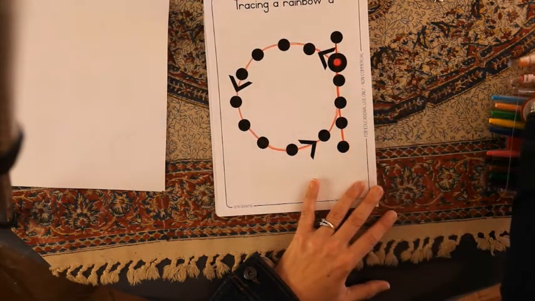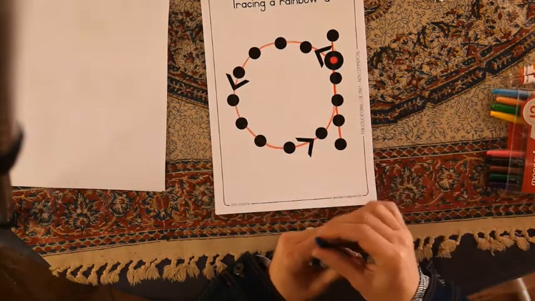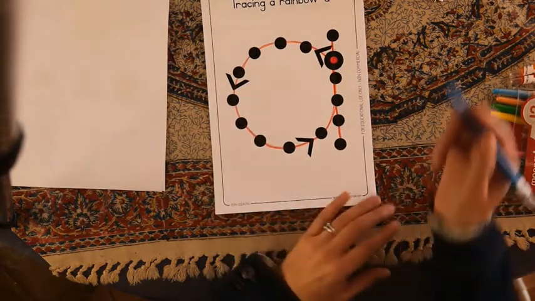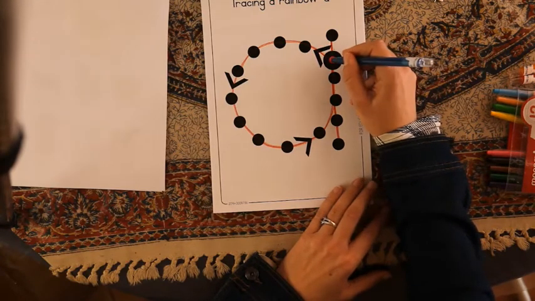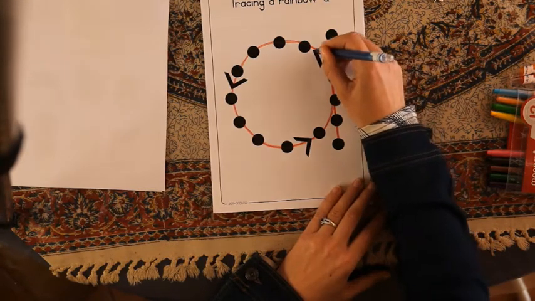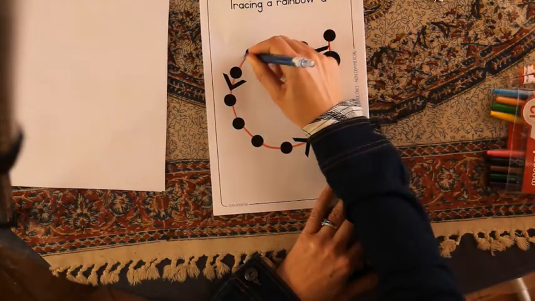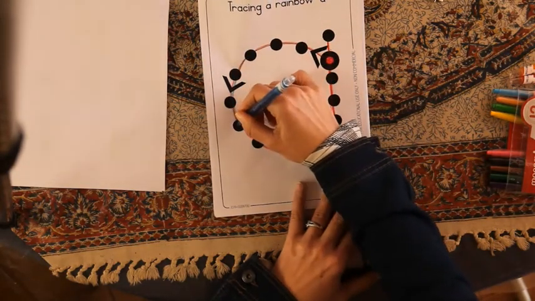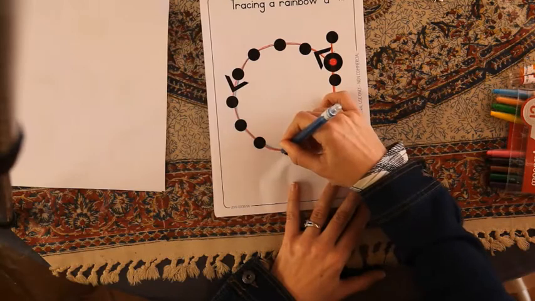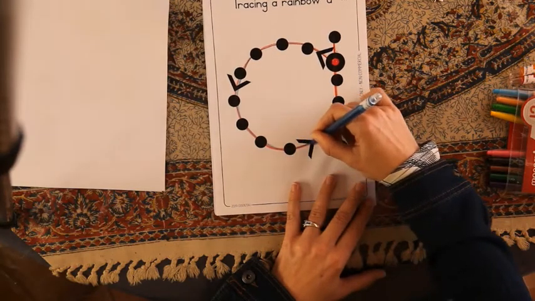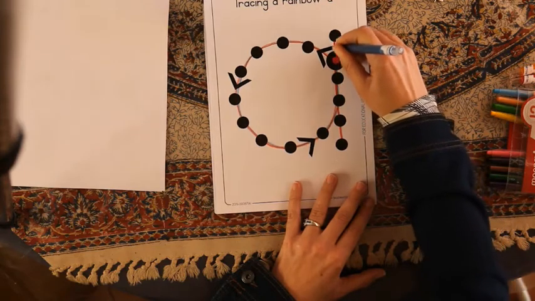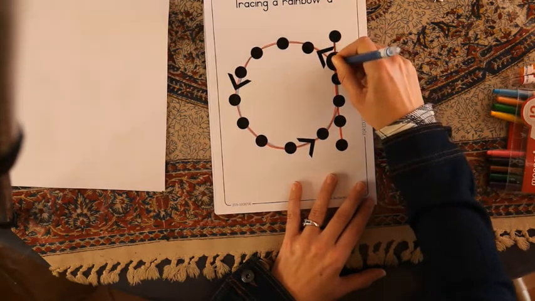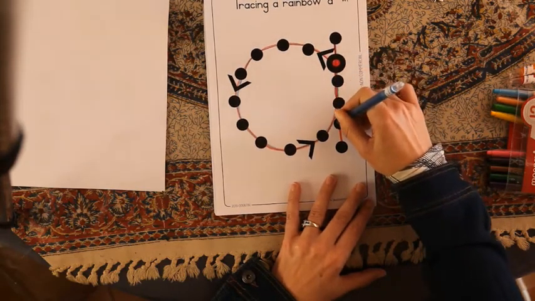Let's look for our next color. We can use dark blue. Let's start again at the red dot. Your child can say again with you, let's trace an A for Annie Apple. Slowly, he or she must try to stay on the dotted lines, go up and down again.